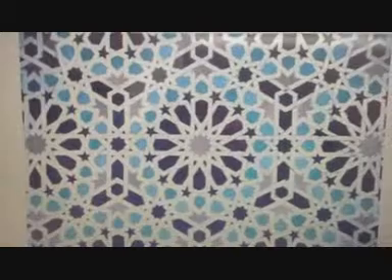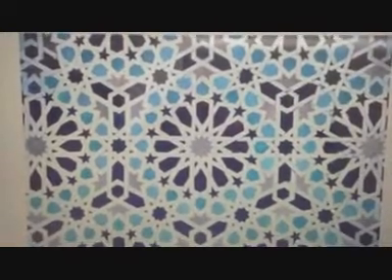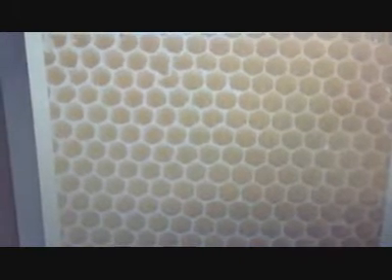Tessellation can be used in art, and particularly as we see here within Islamic art. Tessellation is also found in nature, as you can see here in this bee's honeycomb.